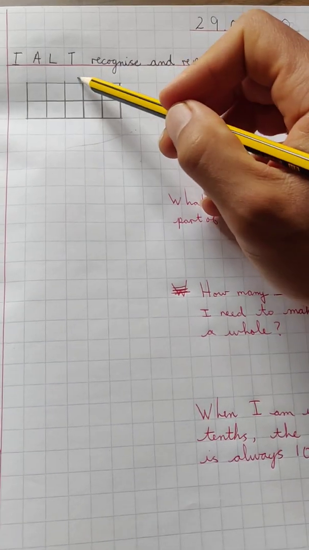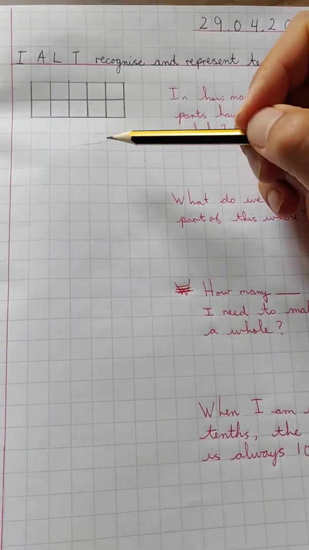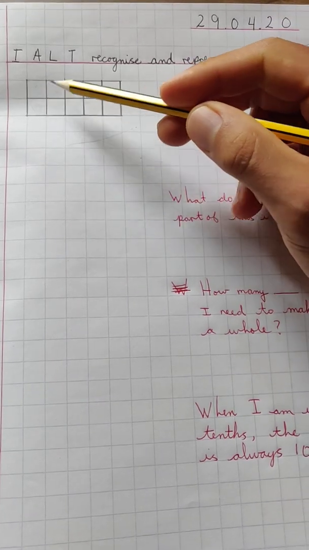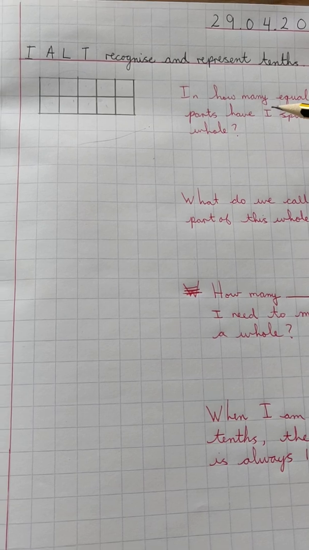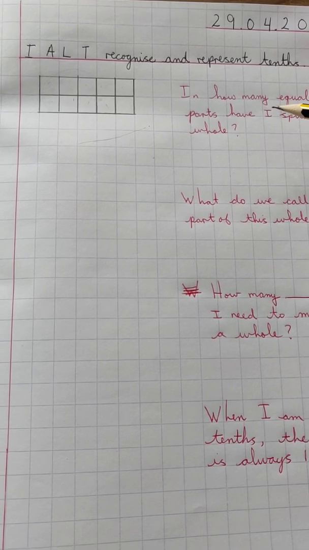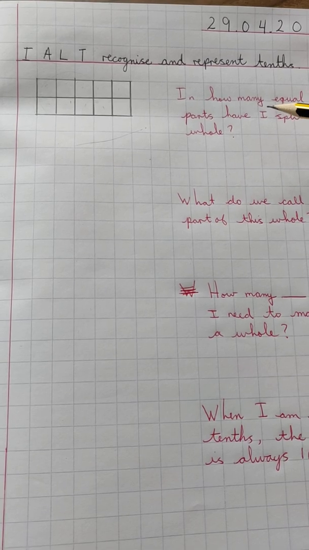Now again, this whole shape is my whole. So how many equal parts have I split my whole? You can press pause and answer that right now.